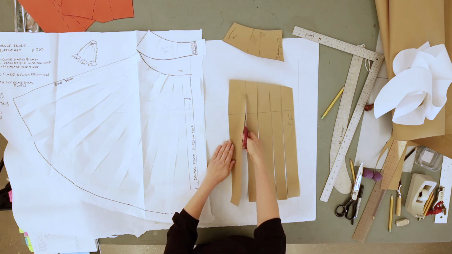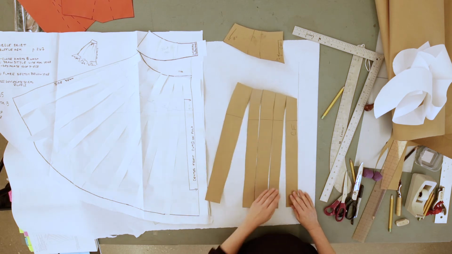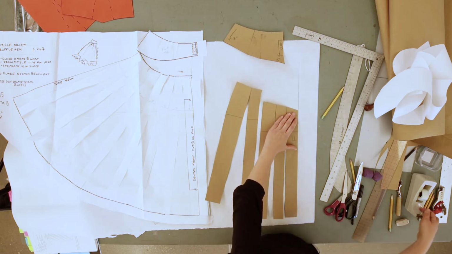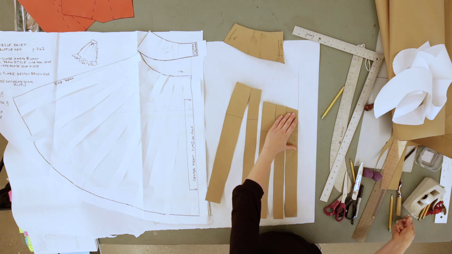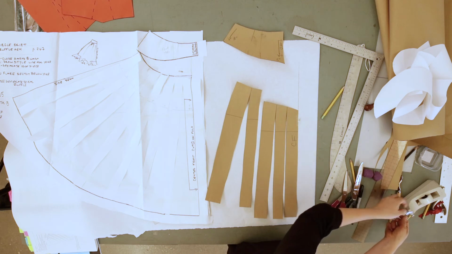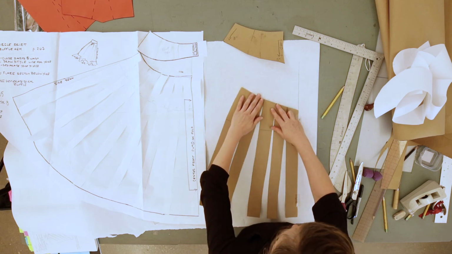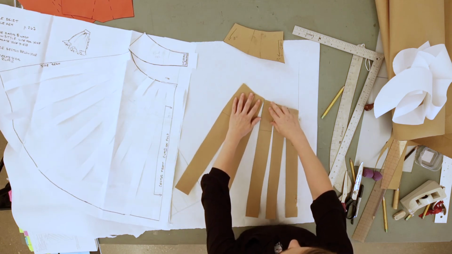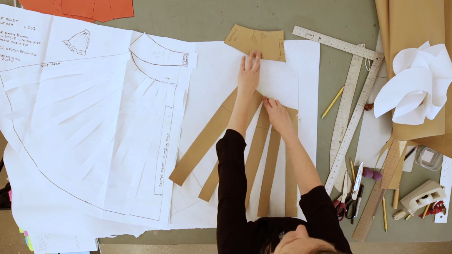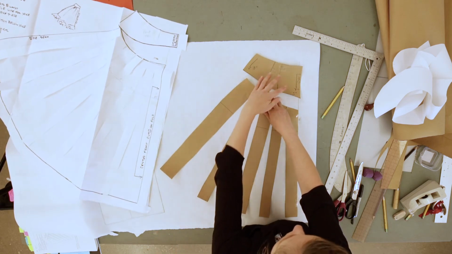So we want a nice full. So I'm going to align the bottom panel up here with the center front and secure it. And then what we're going to do is slowly, now see, watch what happens if you don't secure it all the way. You're going to pivot these so it becomes slightly rounded. You're basically mimicking the shape of what you've done with your yoke.